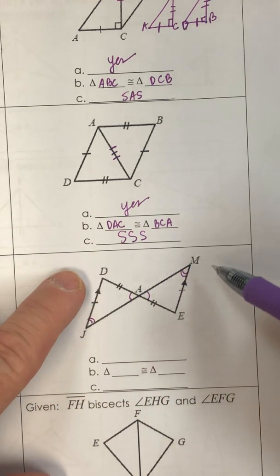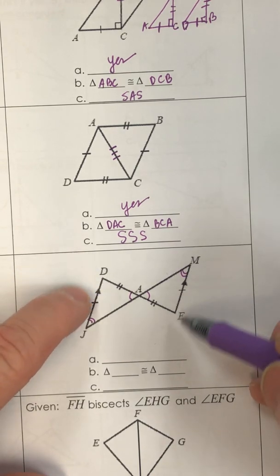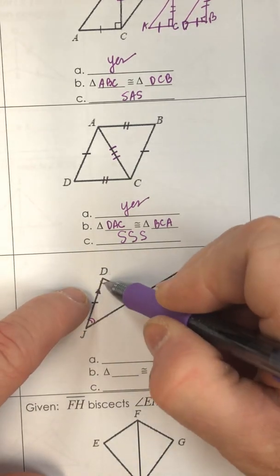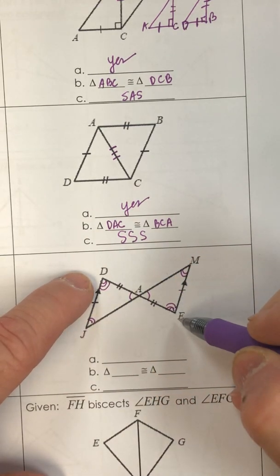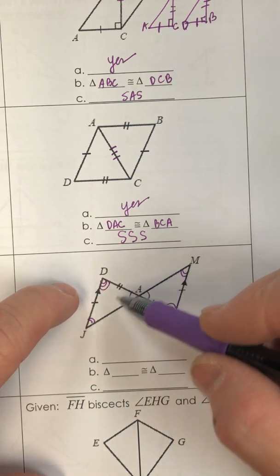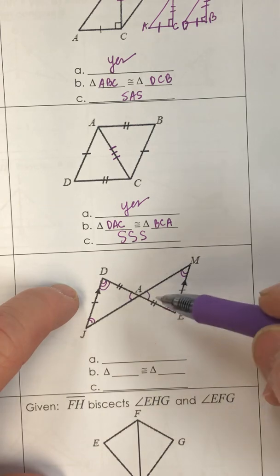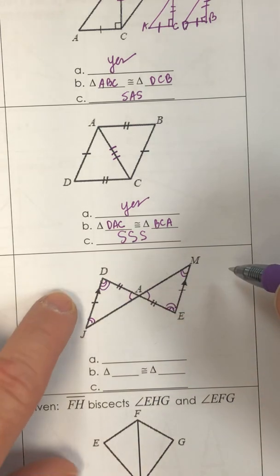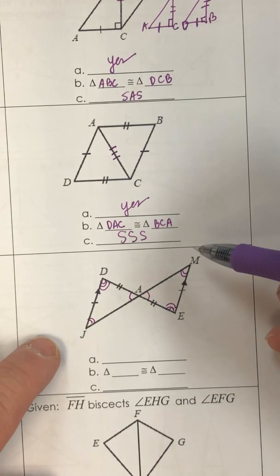Also, if you want to keep going, just to name all the congruencies, if these two are parallel, these two angles would also be congruent. They're also alternate interior. So we have angle, angle, side. We could have side, angle, side. Angle, angle, angle is not a rule, okay? You have to have at least one side.